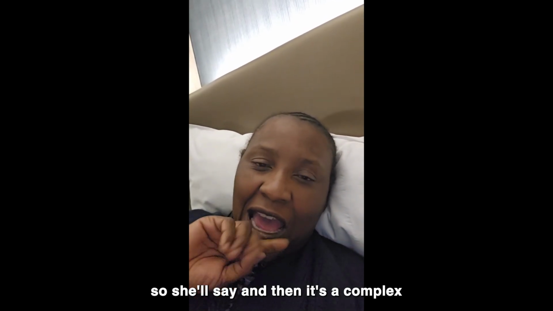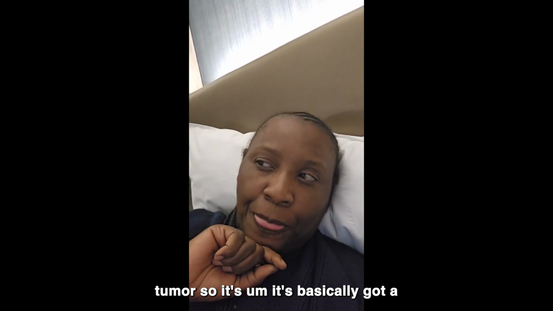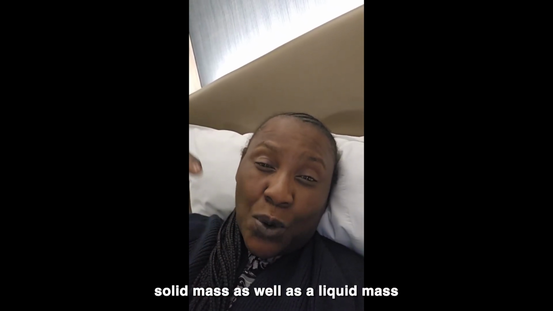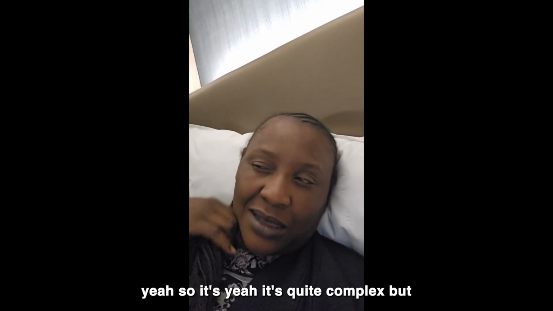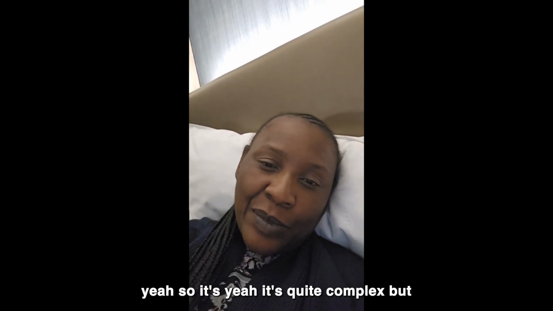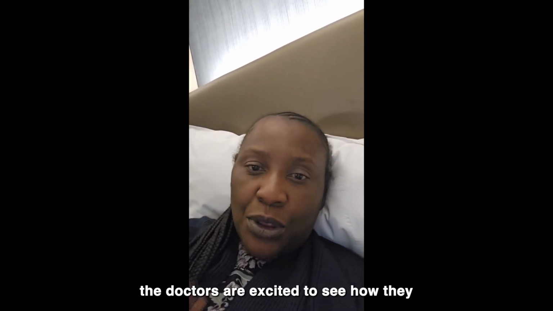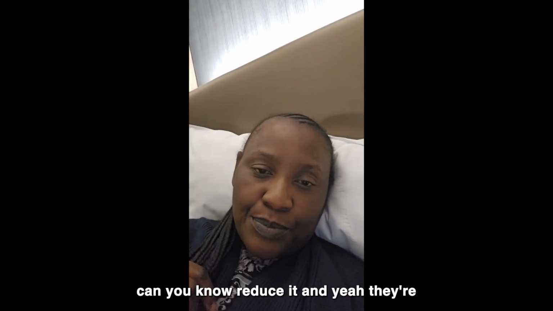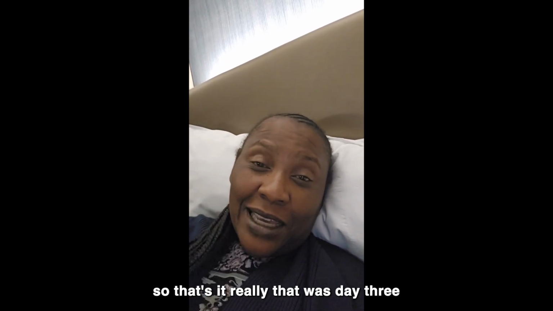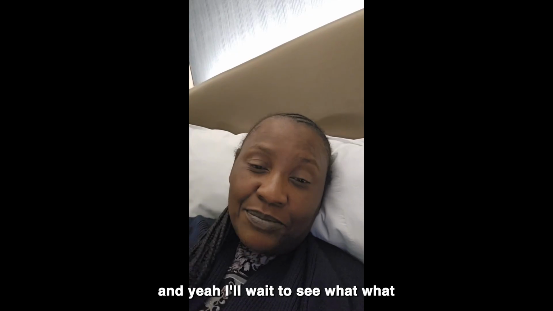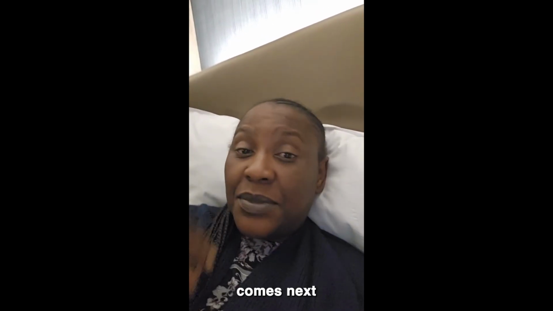She was saying it's a complex tumor, so it's basically got a solid mass as well as a liquid component to it. So it's not just solid. It's quite complex, but the doctors are excited to see how they can reduce it, and they're full on, and everyone is so professional here. I was really looked after. So that's it, really. That was day 3, and I'll wait to see what comes next.